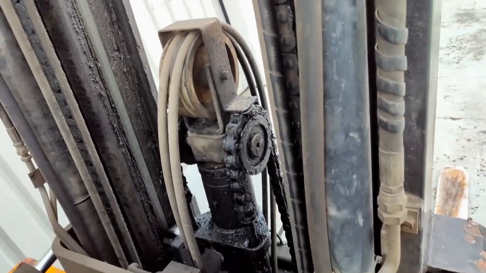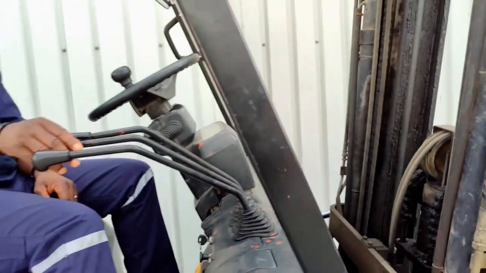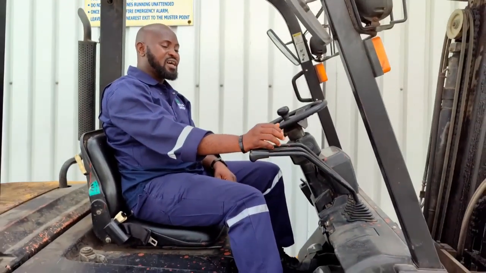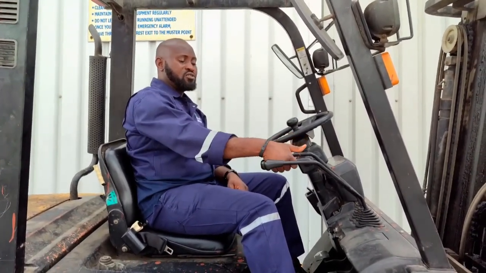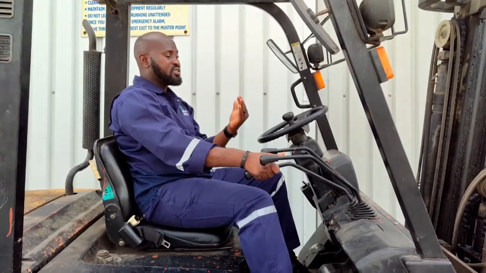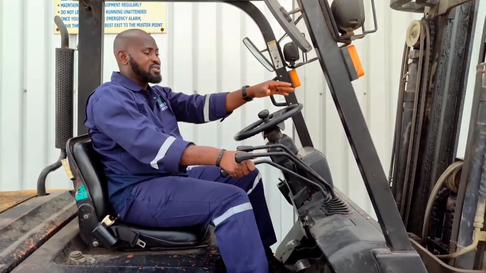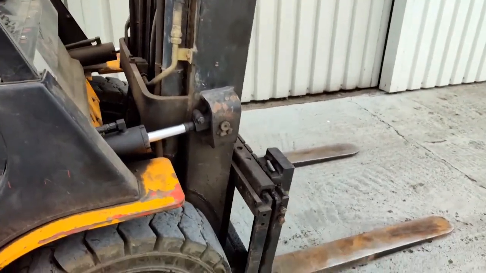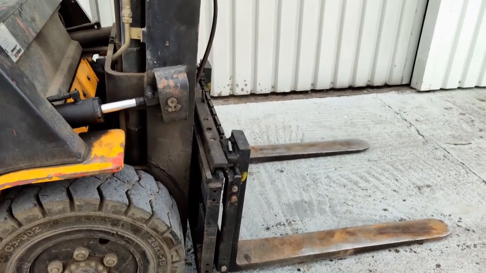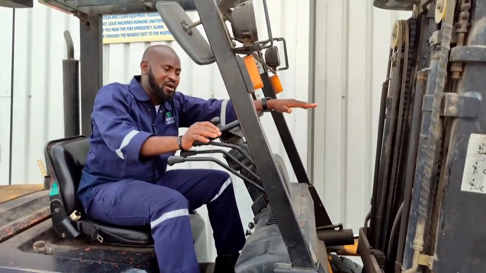So let's note that. Then coming to the second lever, this lever is responsible for tilting our fork in and out. So how does that work? You drag it all the way down, it tilts in, and when it does that, the whole body of the mast alongside the fork tends to come towards your direction where you are seated, and when you push it forward, it moves away from you, it tilts out.